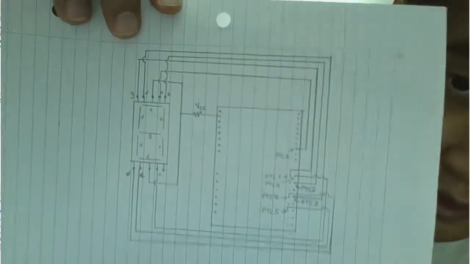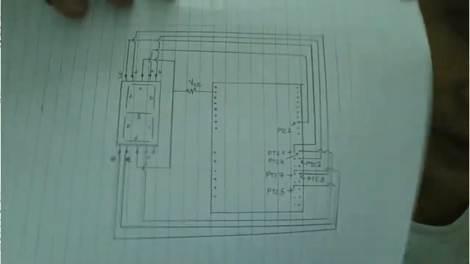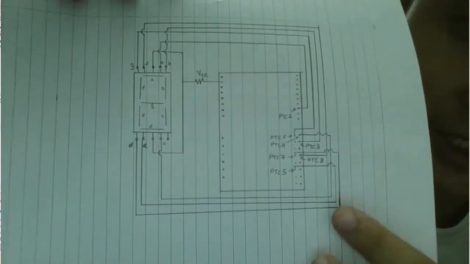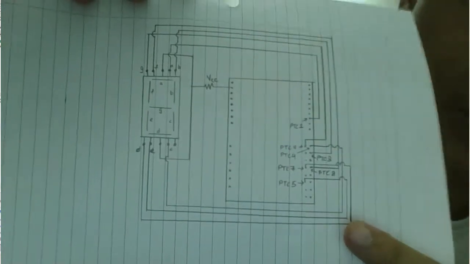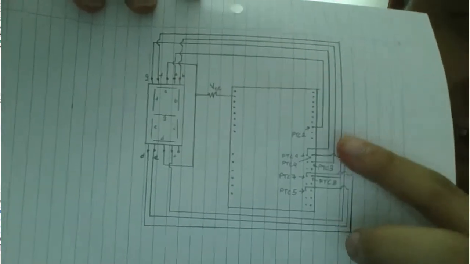This is our schematic for part 3 on lab 3. The connection is the same as part 1, just that the switch has been removed. Everything else maintains the same, all the ports and connections from the 7 segment to the Freedom board.